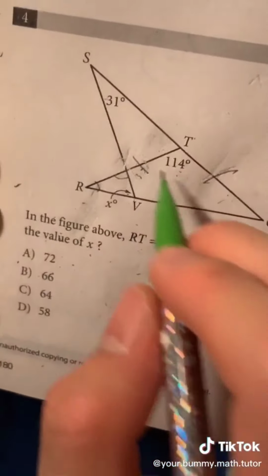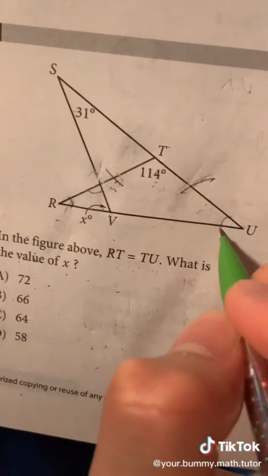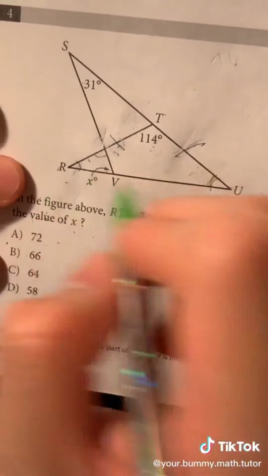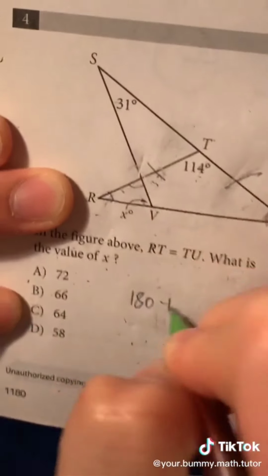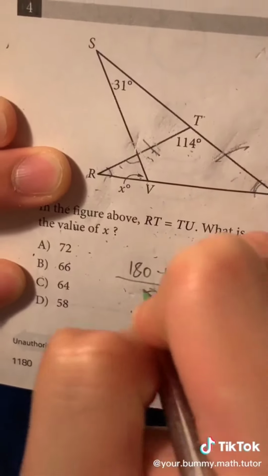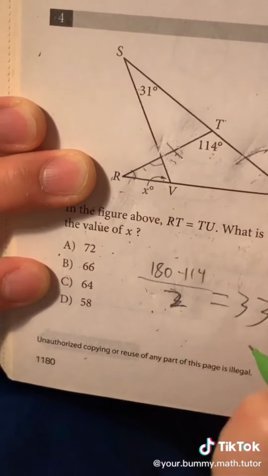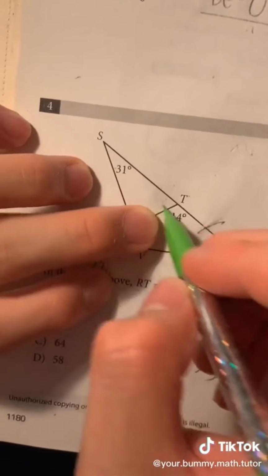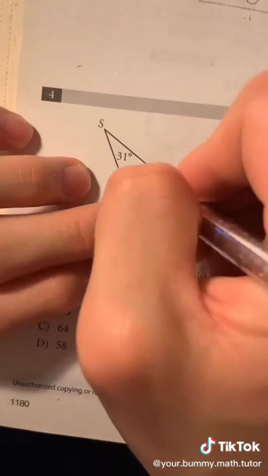So how do we do that? These two angles are equivalent, or congruent. So basically 180 minus 114, divided by 2, is equal to 33. Correct me if I'm wrong. So this angle right here is 33. And in order to find this angle, these two are supplementary. So this angle is 66.